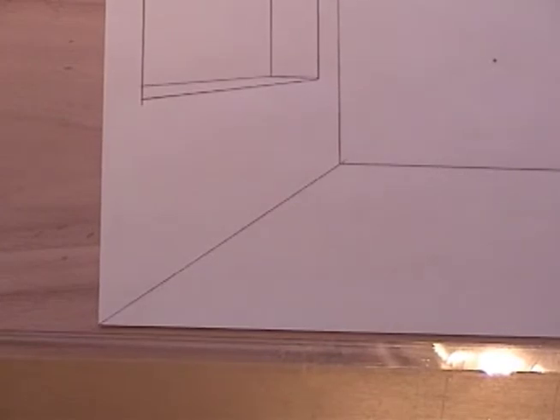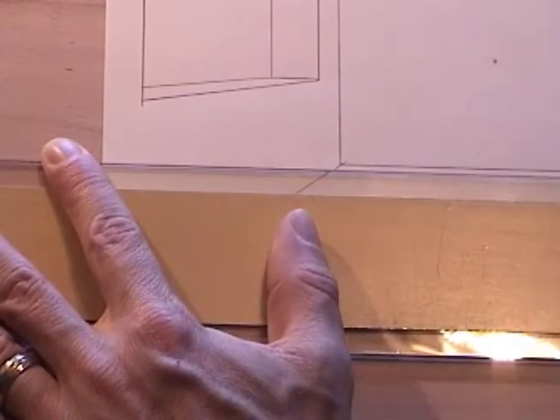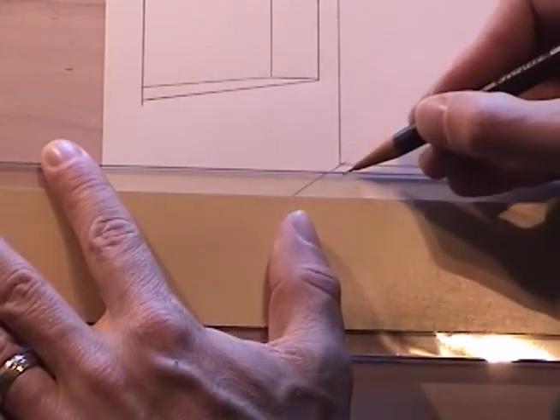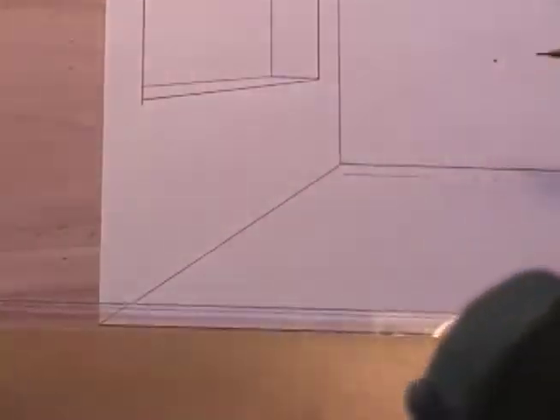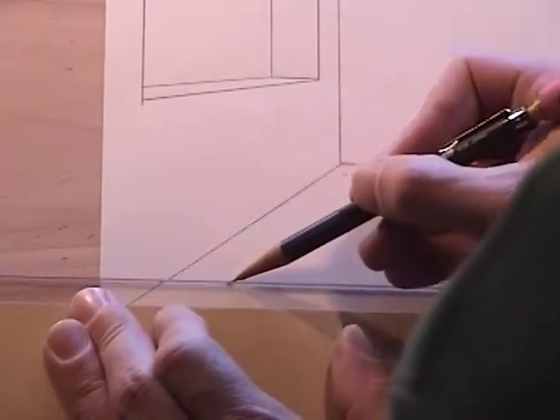Okay, so this we're going to have to really use construction lines on, because a lot of the stuff that I'm drawing right off the bat we're not going to see. So I'm just going to draw all these lines light. I'm going to make a nice long couch, fill up the whole area.